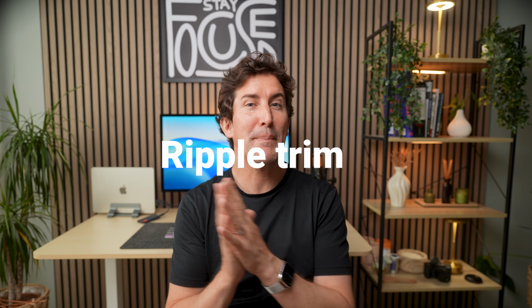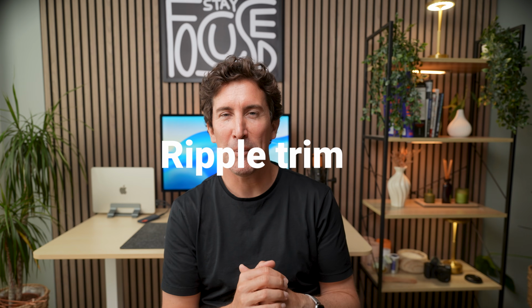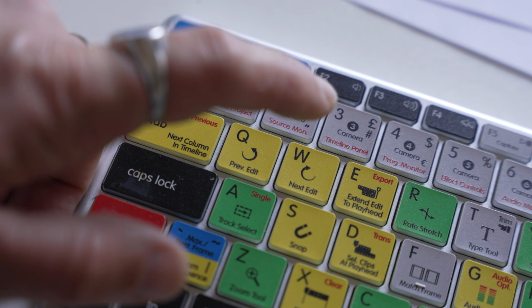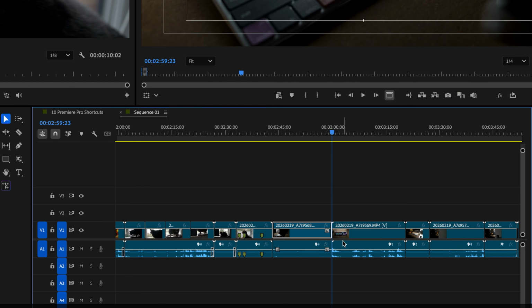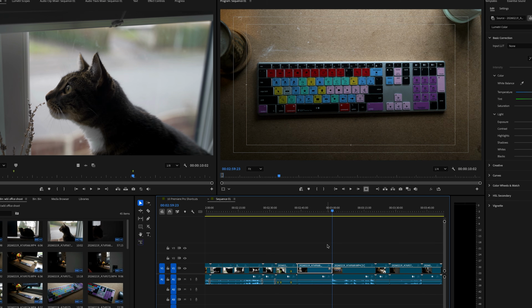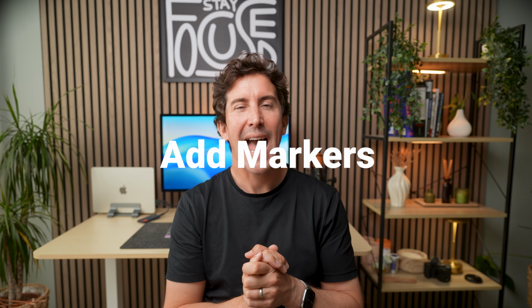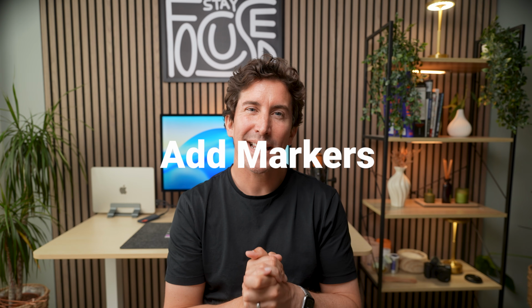Shortcut number 8, the ripple trim using Q and W. This is one professional editors use constantly. Instead of dragging clip edges manually, use the Q and W keys. The Q trims everything before the playhead, whilst the W trims everything after the playhead. And it automatically ripple deletes the gap. So this is insanely fast for tightening interviews, reels, and YouTube videos. Try it out.